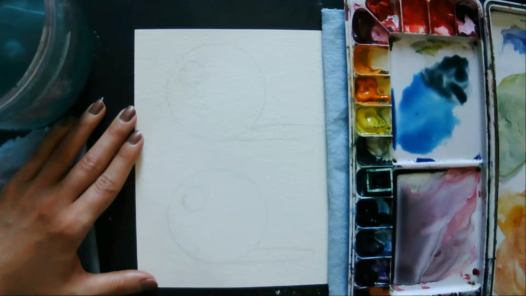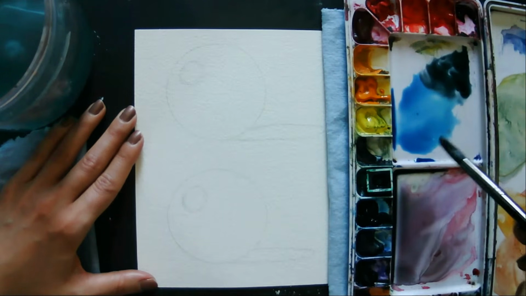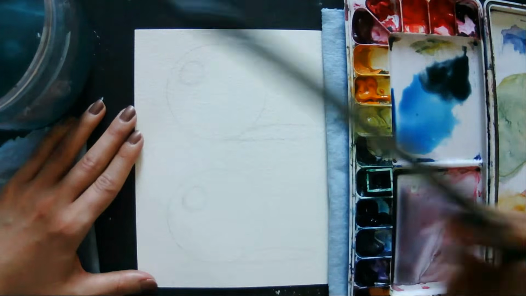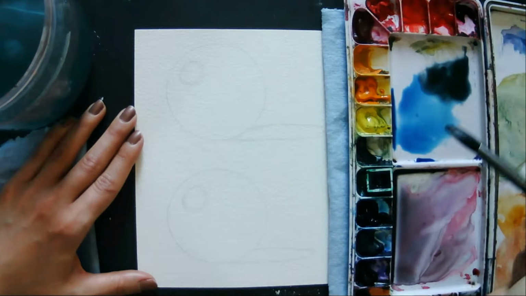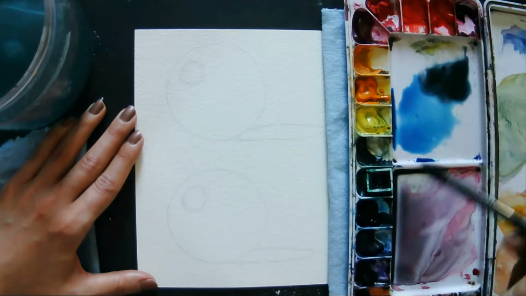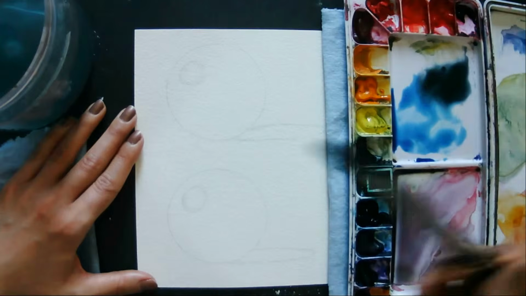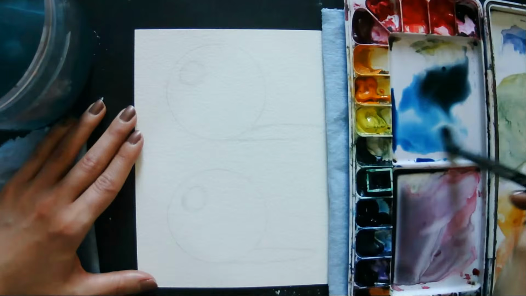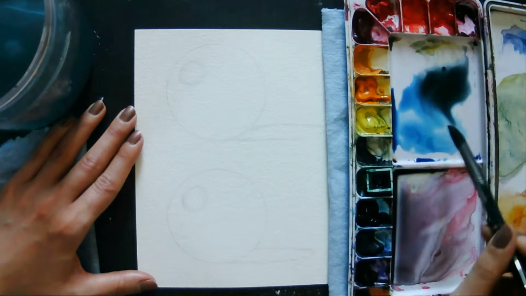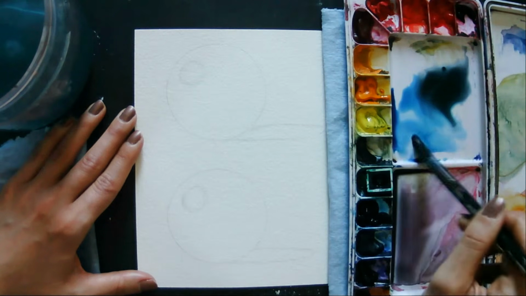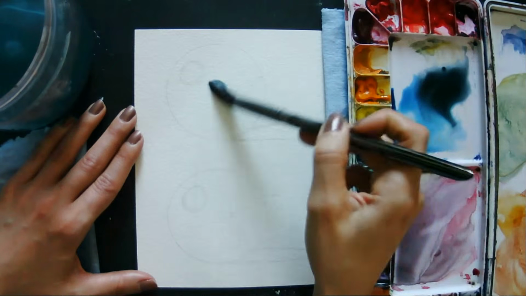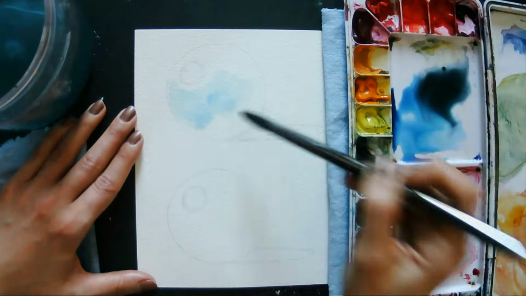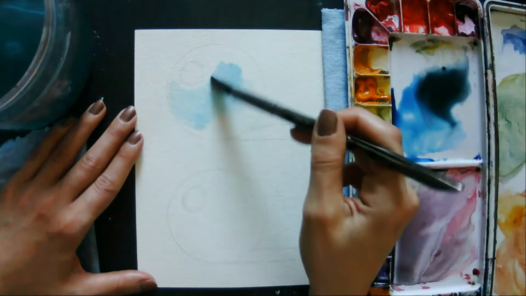Okay, so this is Payne's Gray right here, and this is Prussian Blue. So I'm going to add a little bit of Payne's Gray into the Prussian Blue as I go and start developing my darker values. So I'm starting with plain Prussian Blue, tea consistency, making sure that I don't take any of that blue that has the gray seeping into it. I want plain Prussian Blue in the beginning. I go over everything with a light blue.